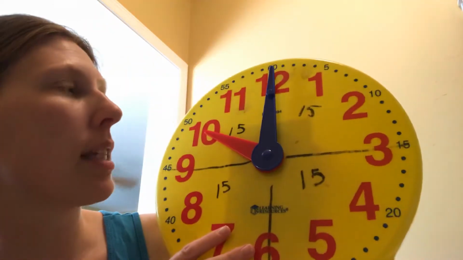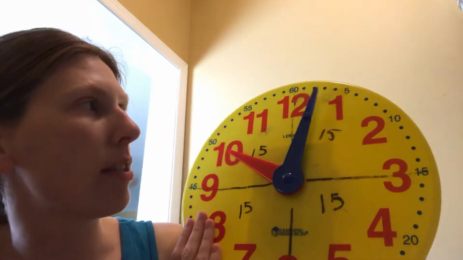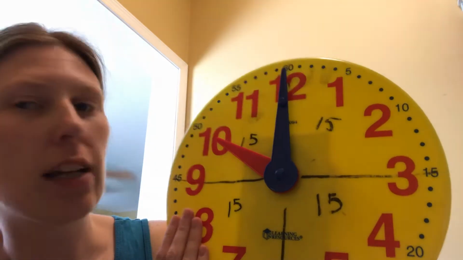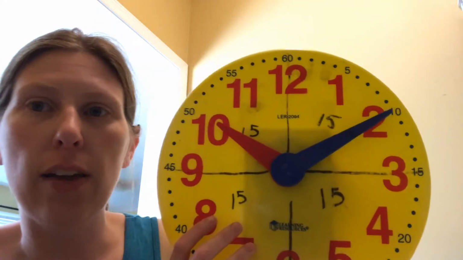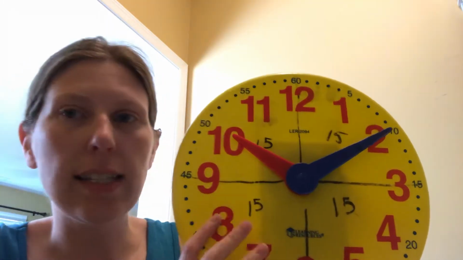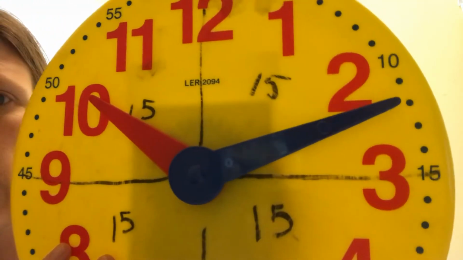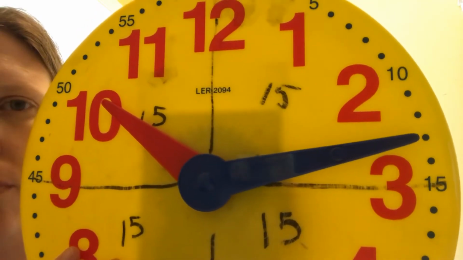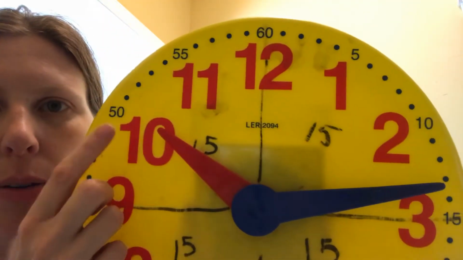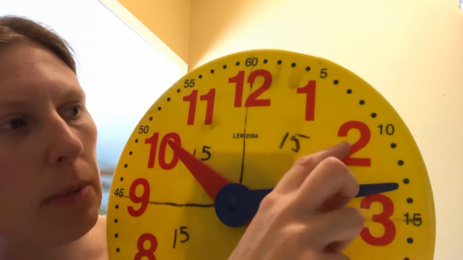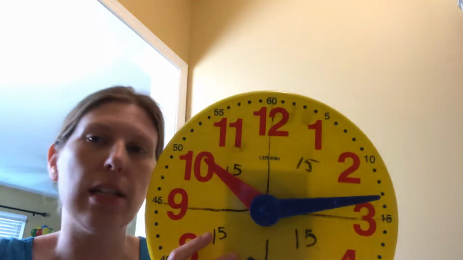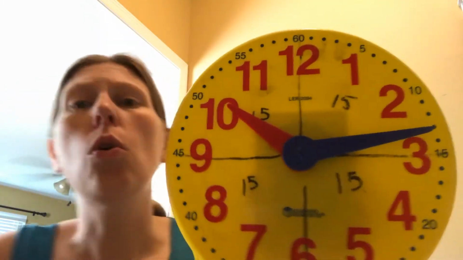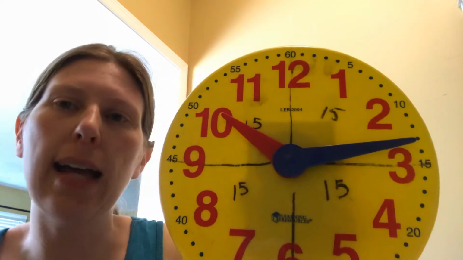Just like we can skip count by 5s, we can also skip count by 5s and then count any additional minutes that's needed. So if I looked right here, we're at 10 o'clock right now. If I skip count by 5s, this would be 5, 10. But what if my minute hand was just a little bit further down? Say it was right here. I could skip count and say I'm still in the 10 o'clock hour. 5, 10, and now I can count by 1s. 11, 12, 13. Okay, so the time here would be 10:13. Another way to say that would be it's 13 minutes past 10 o'clock.